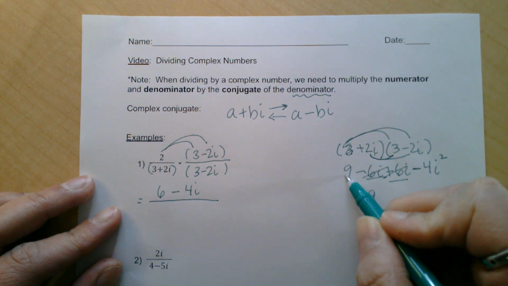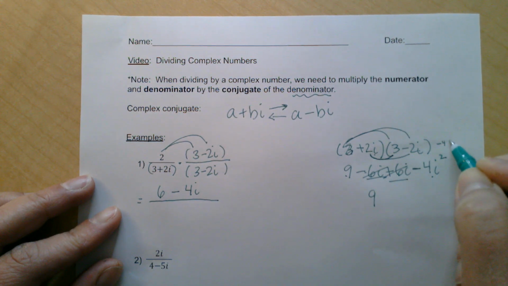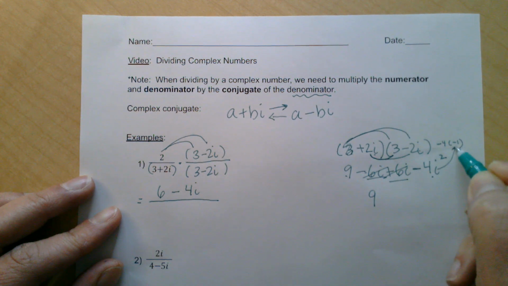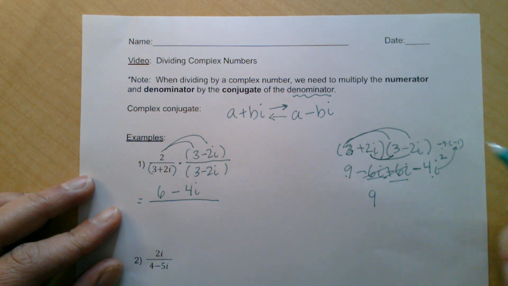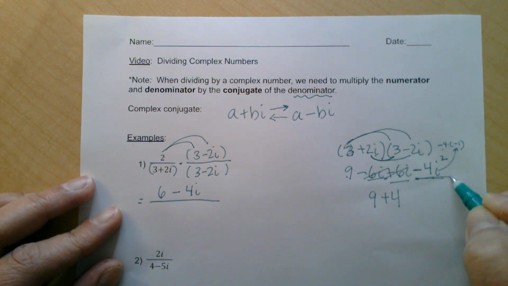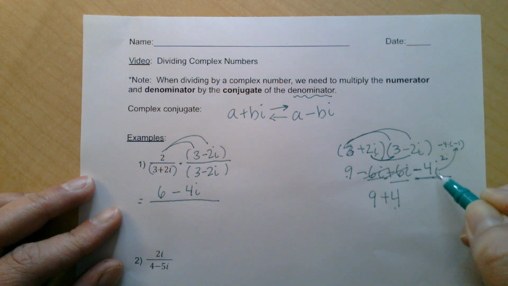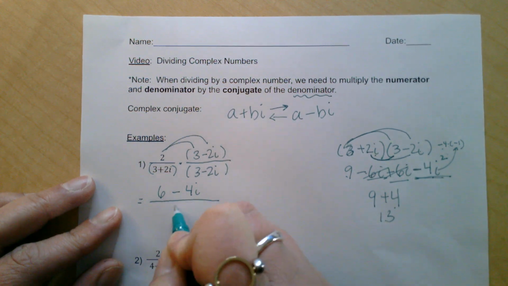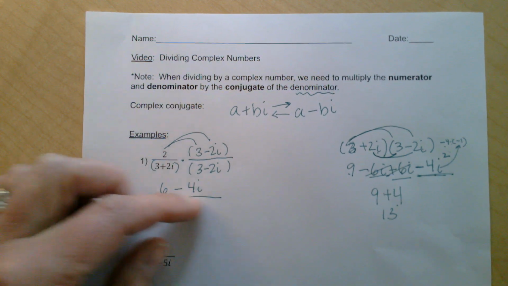I'm left with 9. Now this is minus 4i squared. I have a negative 4, and i squared gets changed to negative 1. So this is really negative 4 times negative 1, which is going to give me a positive 4. So this whole thing changes to plus 4 because of this i squared. 9 plus 4 is 13, and I'm going to put that right here. We're not done yet because this is an entire fraction.